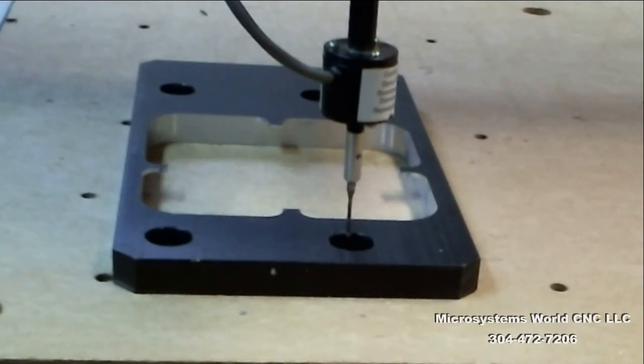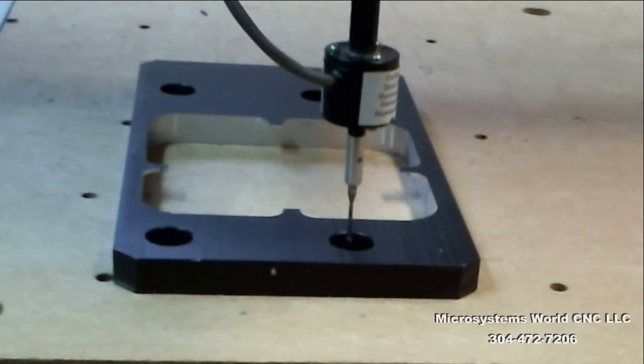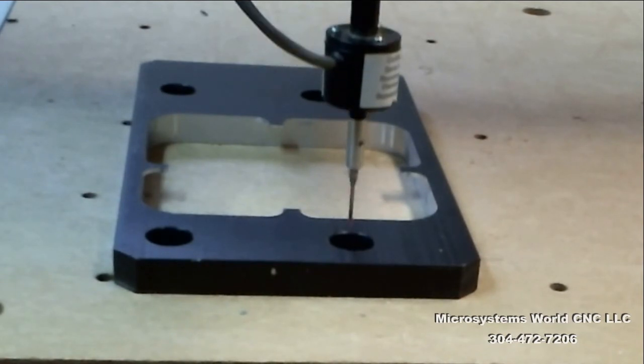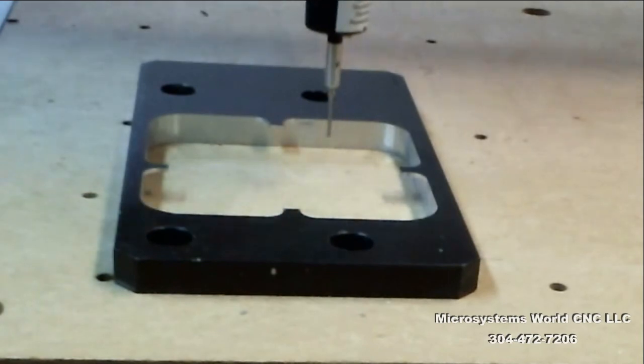And that one finished. I'm going to back away a little bit, pick it up in the air. I'm going to move back to the upper right.